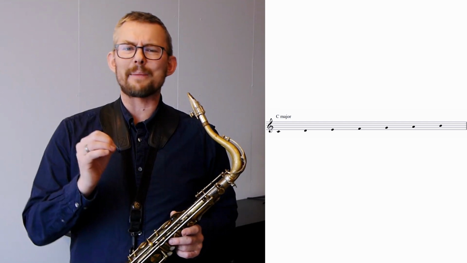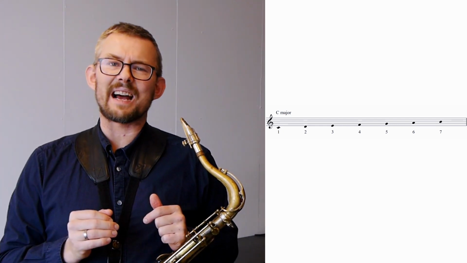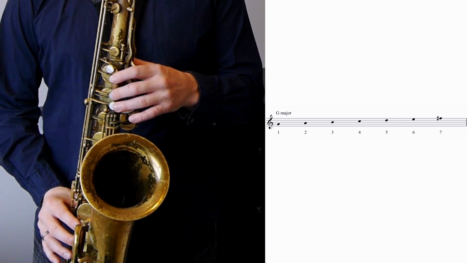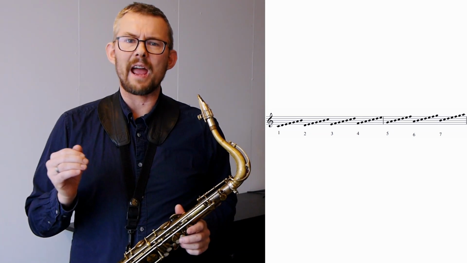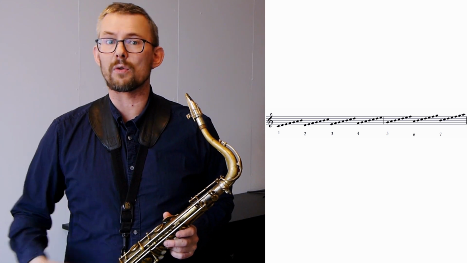When you look at a major scale, you have 7 different notes. We give them a number from 1 to 7. Then we can easily identify them and compare them to other scales. It does not matter what major scale you use, it's always 1 to 7. Here's the major scale of G. 1 to 7. For every step in any scale, you can extend the scale with another 7-tone scale.